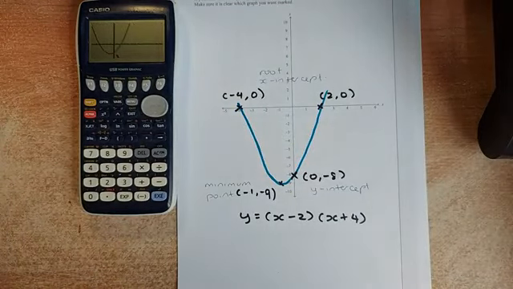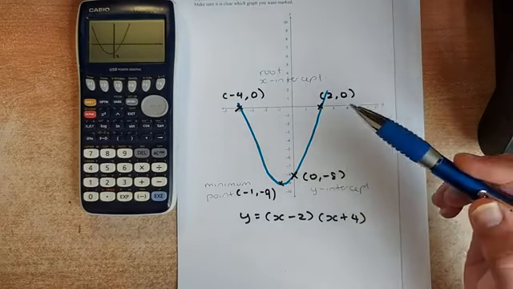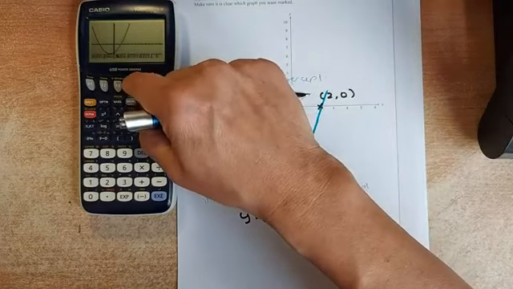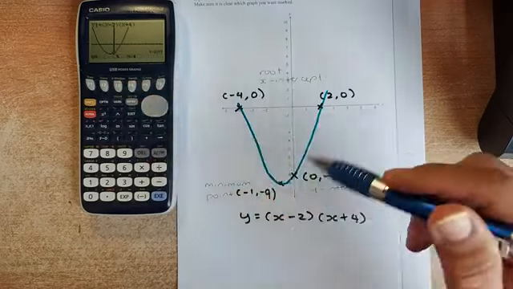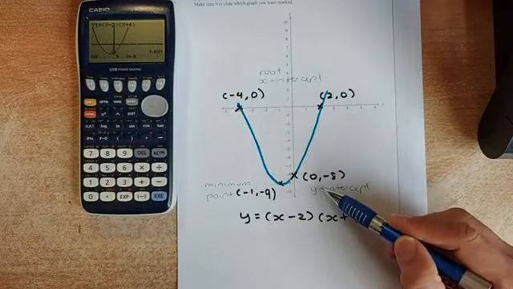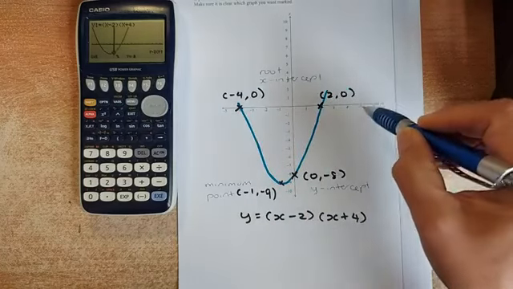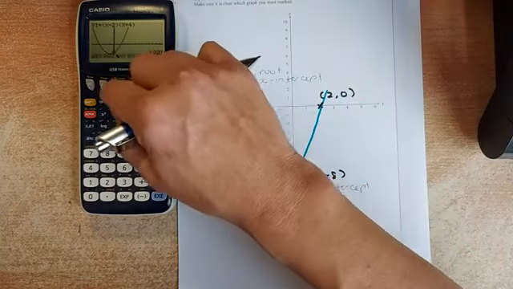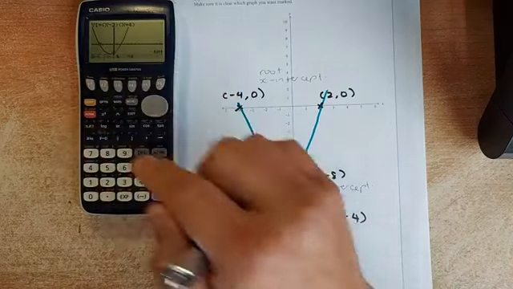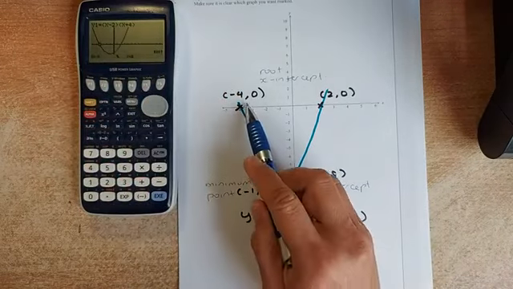Now the next step is the same thing we've done before: find the y-intercept. G-Solve, F4 is the y-intercept, and the y-intercept is 0, -8. To find your x-intercepts or roots, go to G-Solve, F1 is the root, enter, the first one is -4, 0.